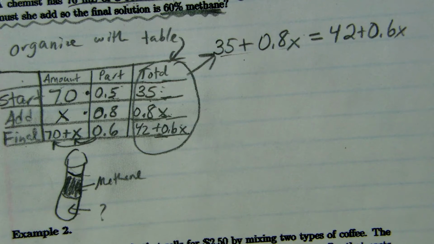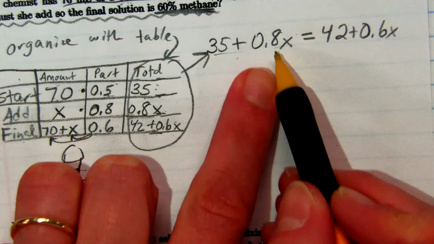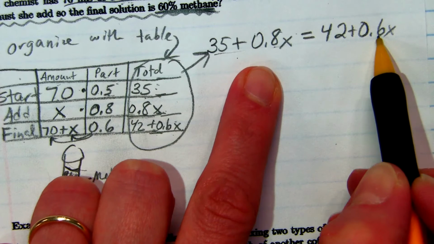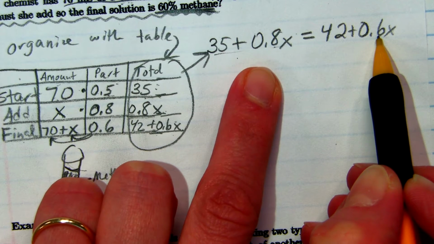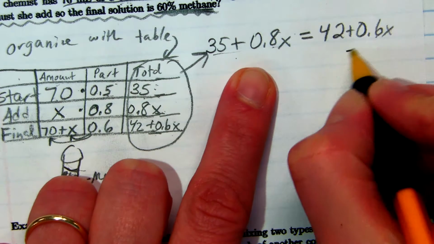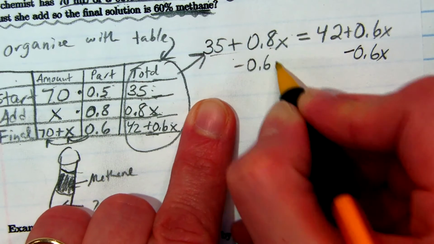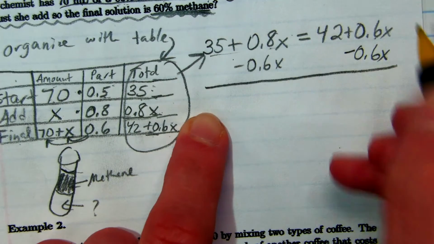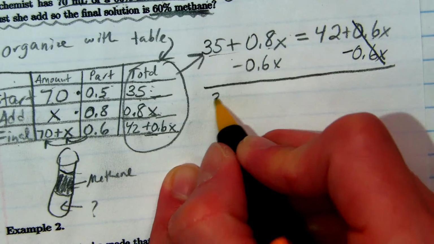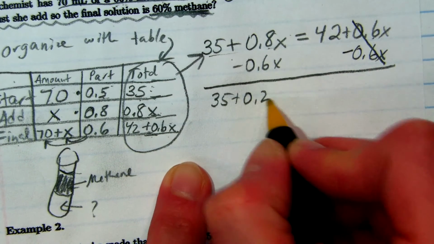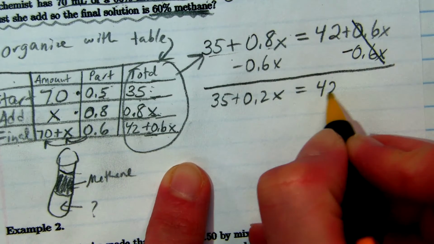Okay? So I have X's on both sides. I have 0.8X here and 0.6X here. What should I do? Minus. Get them on the same side. Get them to the same side and minus 0.6, I heard. Both excellent suggestions. So let's take that away. Get rid of that. So we'll have 35 plus 0.2X equals 42.